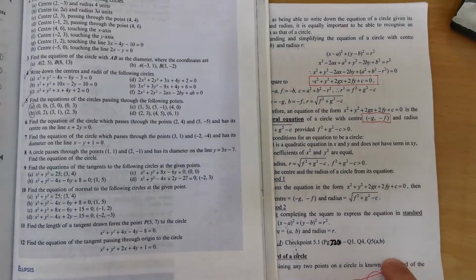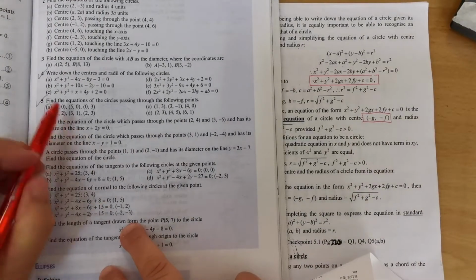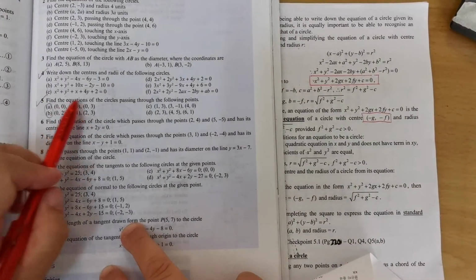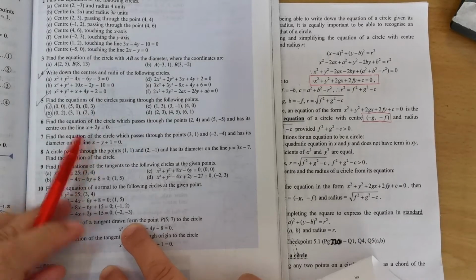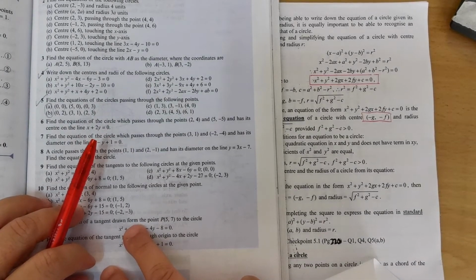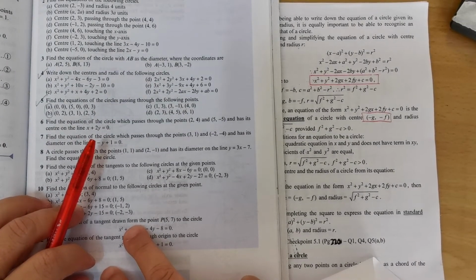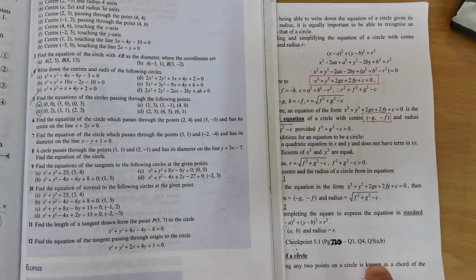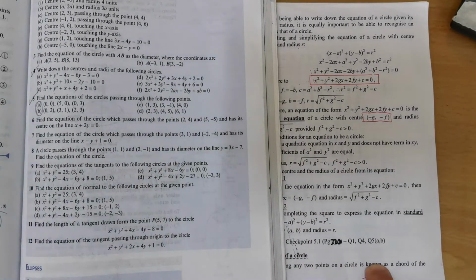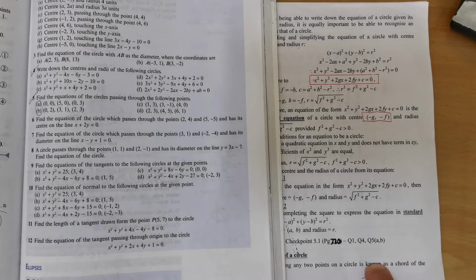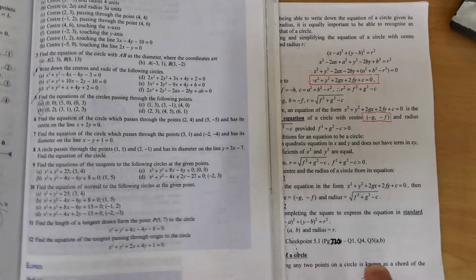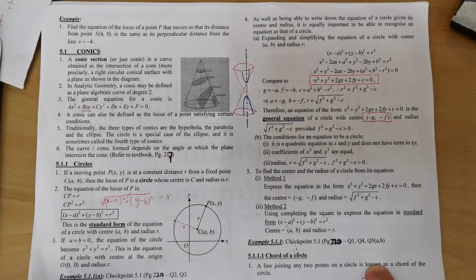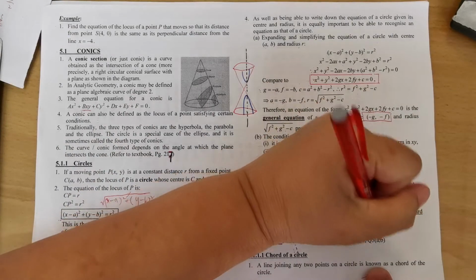Alright, question 5 is like this. You are asked to find the equation. But okay, hold on, let me see. Okay, we forget about it. I don't know why I put it here. No need.